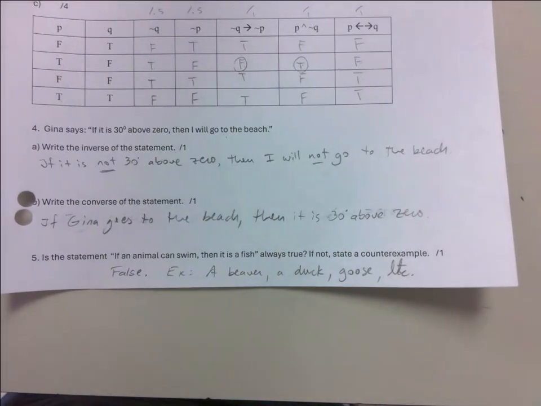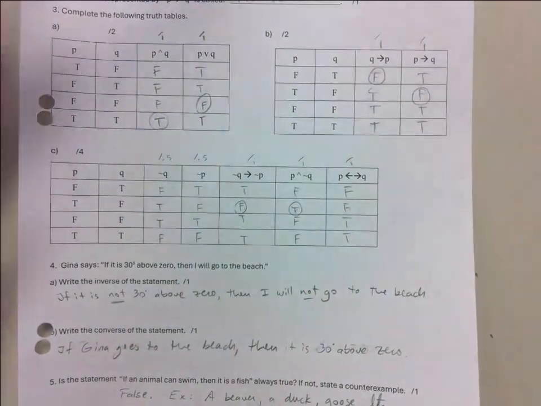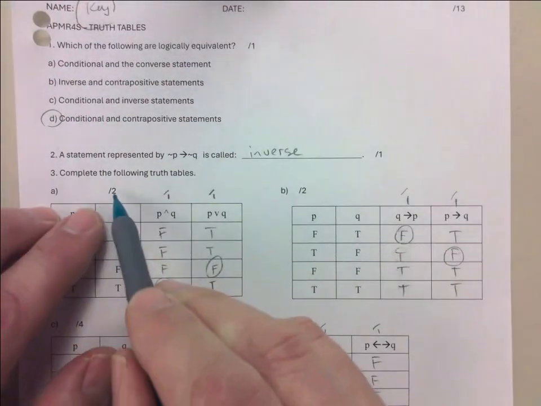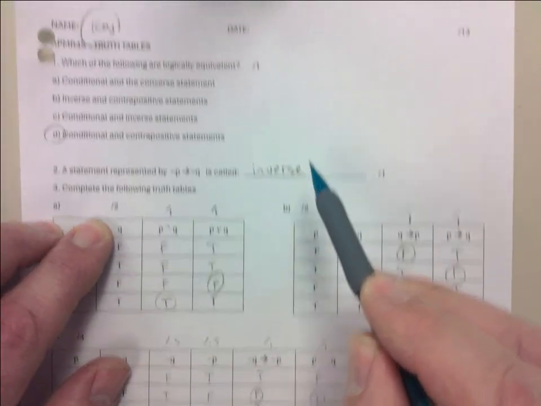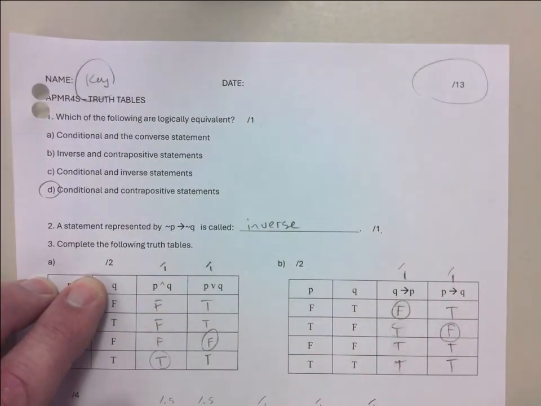All right, so 1, 2, 3, and 4 is 7, 9, 10, 12, 13. So you've got a total out of 13.